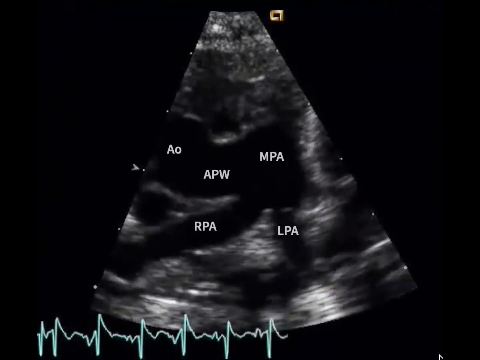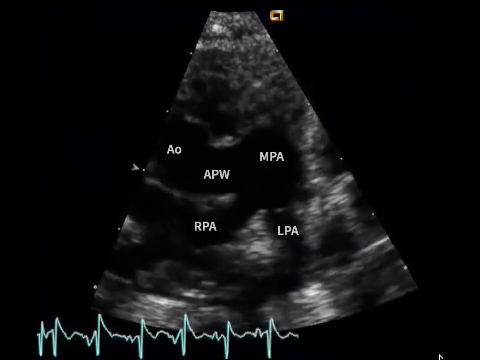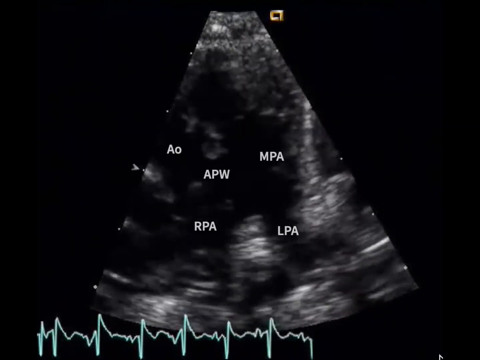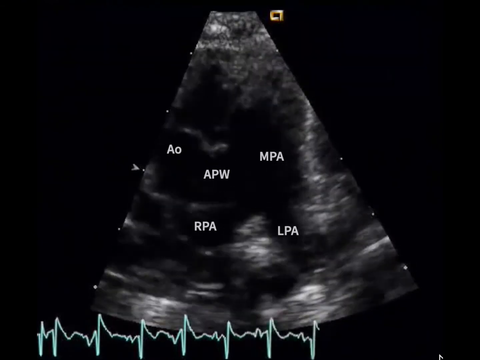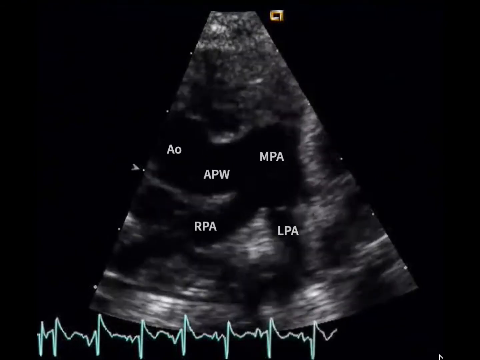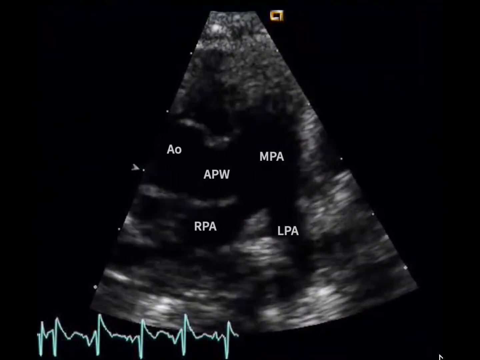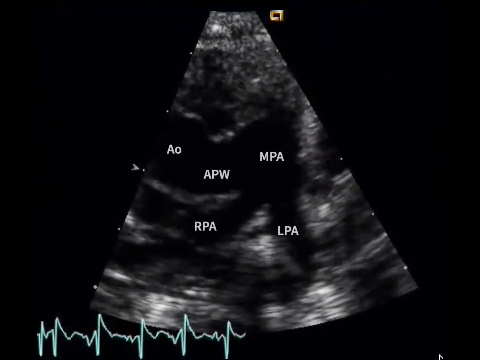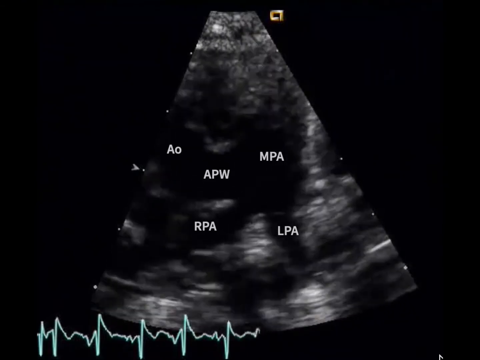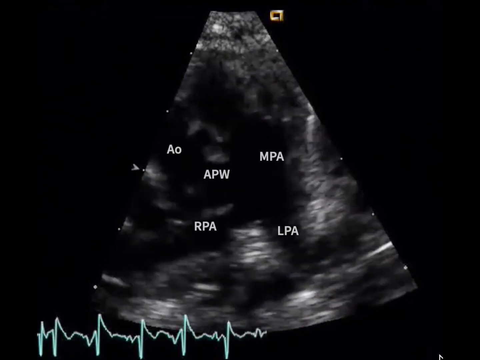So we'll start off by identifying the individual chambers. We can identify the main pulmonary artery based on the fact that we can follow it to the RPA and the LPA. We've identified the aorta, and now there's a connection between the aorta and the MPA. This was in fact an AP window. Of course, with any pathology, we look at it with multiple views and other modalities to confirm our diagnosis.